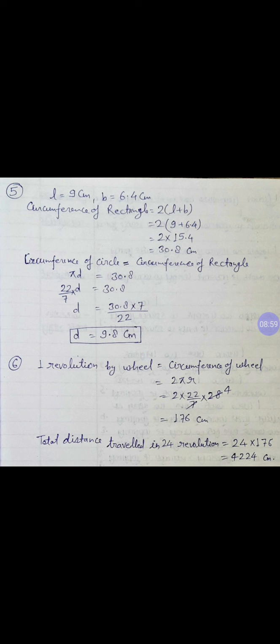Now the total distance traveled in 24 revolutions, because it is asking for the total distance traveled in 24 revolutions. So we multiply 24 into 176, that is 4224 centimeter. So by now we have completed this much. Now we have to complete up to question number 11, and after that we will do further.